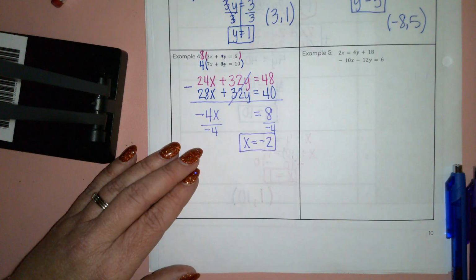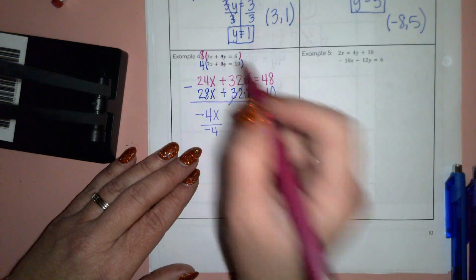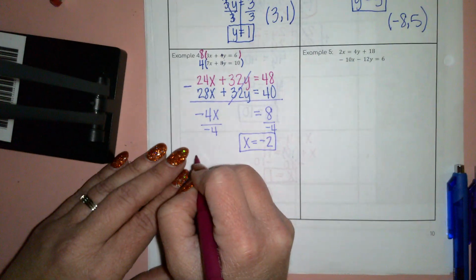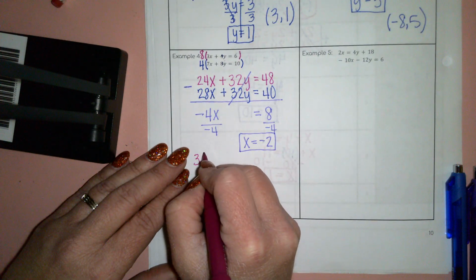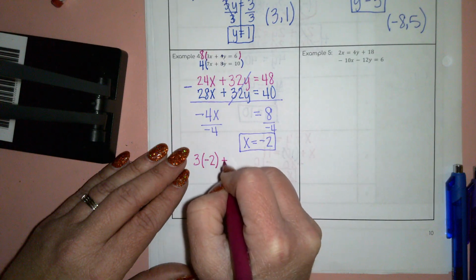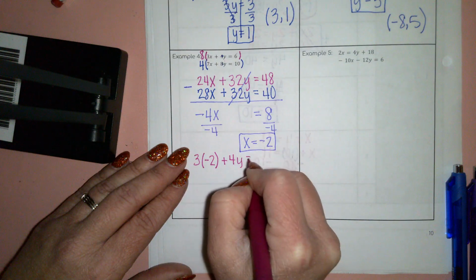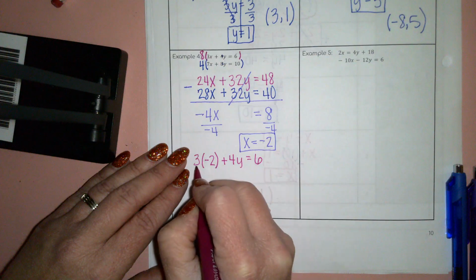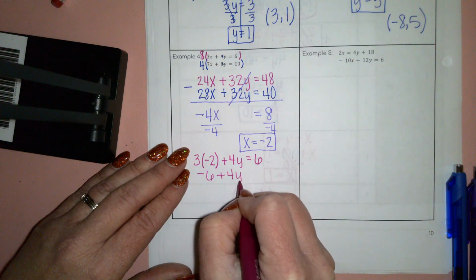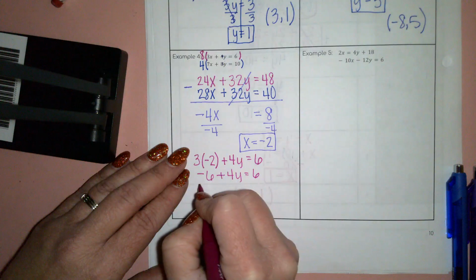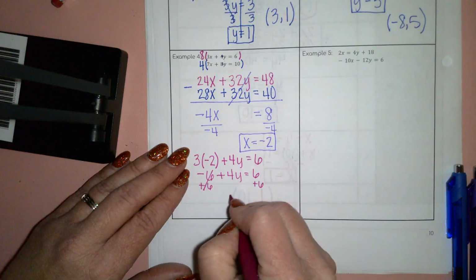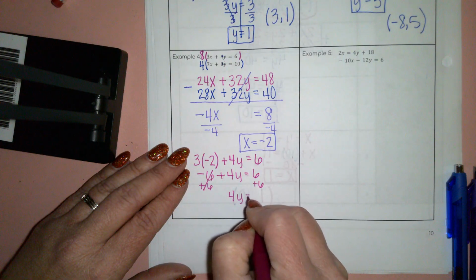And now we're going to plug that negative 2 back into one of the originals. It doesn't matter if you pick top or bottom. I'm just going to pick top for simplistic purposes. So 3 times negative 2 plus 4y equals 6. 3 times negative 2 is negative 6 plus 4y equals 6. We're going to add 6 to both sides. My 6's cancel. We're left with 4y equals 12.